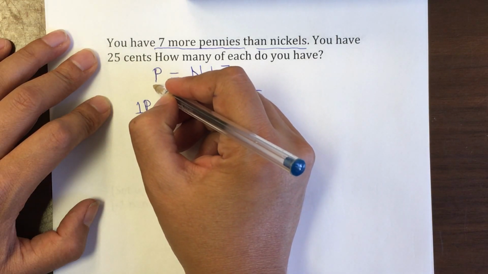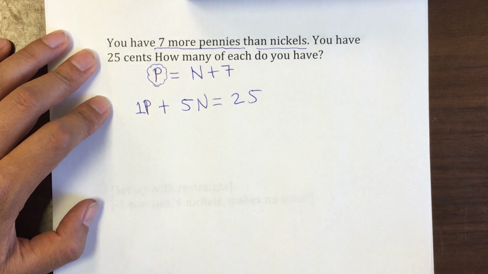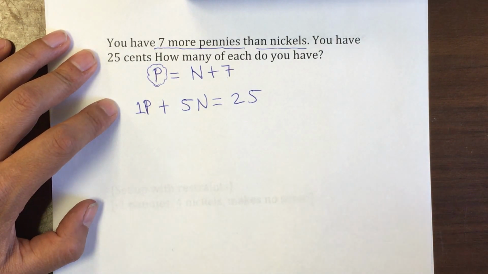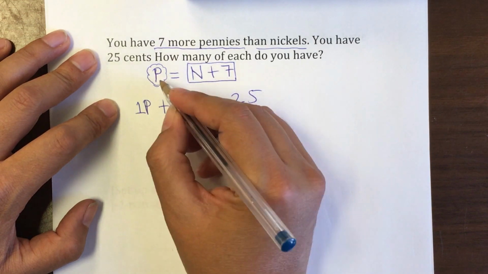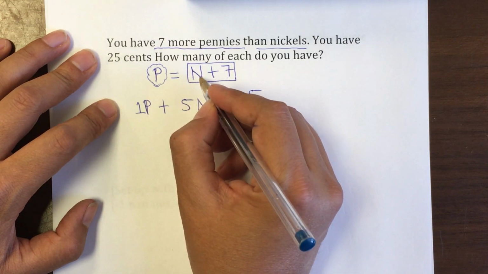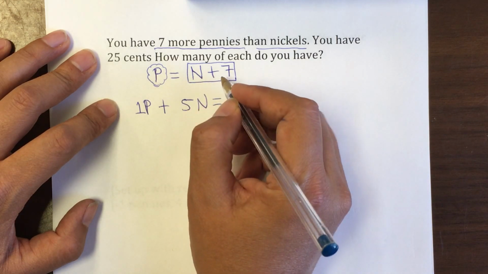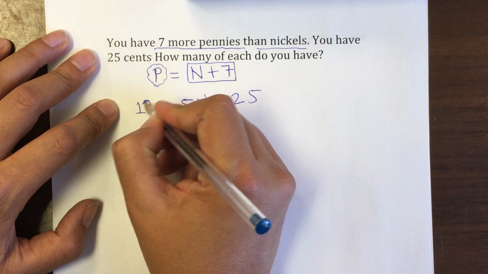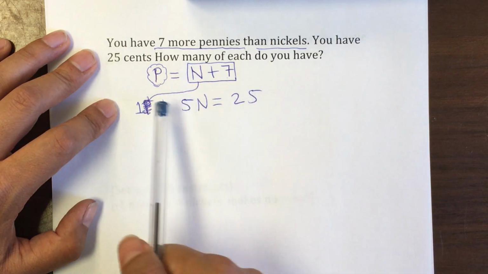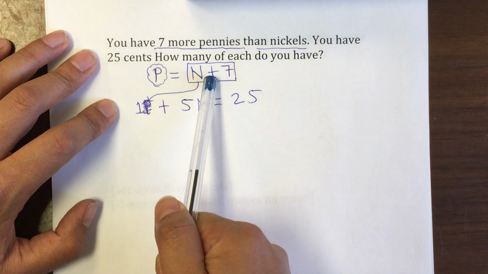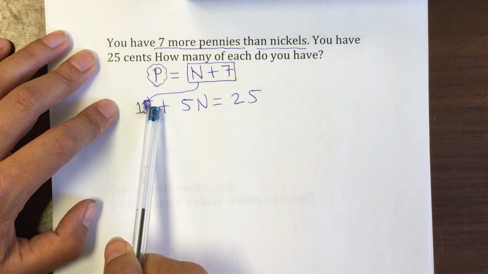Okay. So as we learned before, when one of the variables is isolated, we can just replace the value, which is, in this case, pennies are equal to n plus 7. I can replace or substitute, take out the p, and substitute the value of p in here.